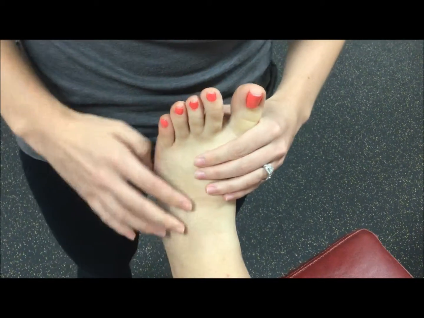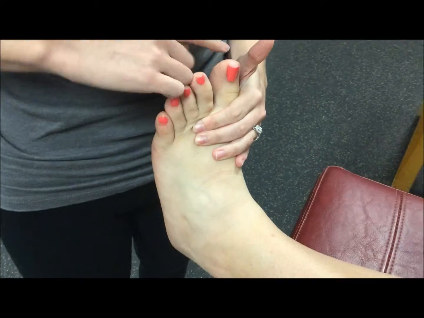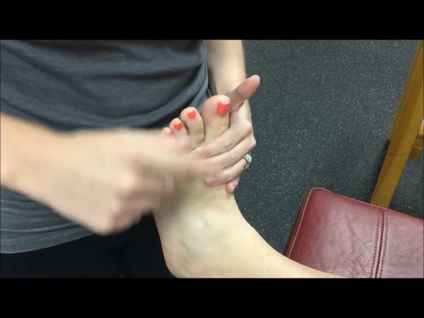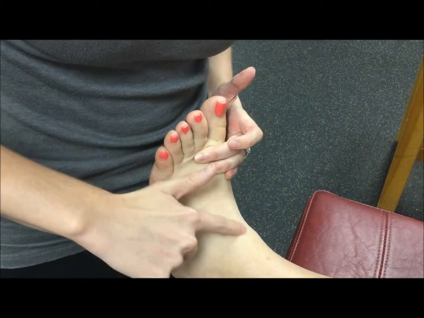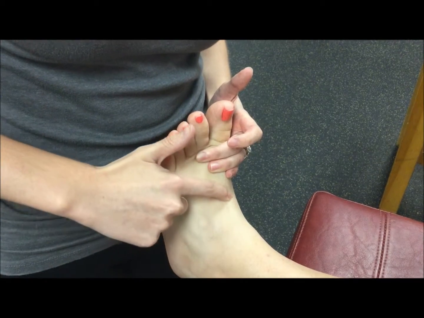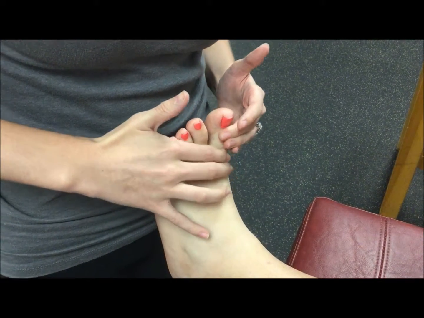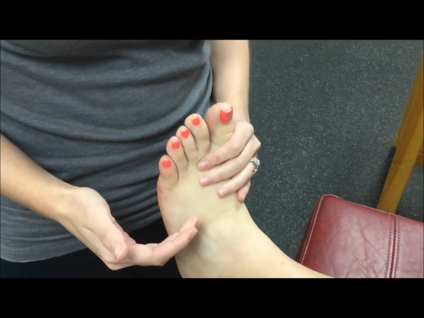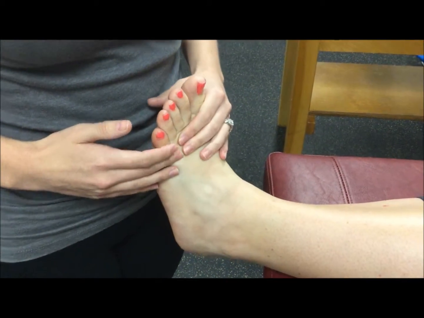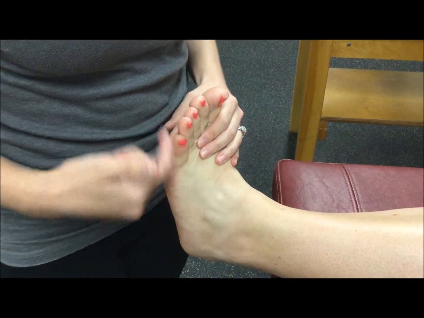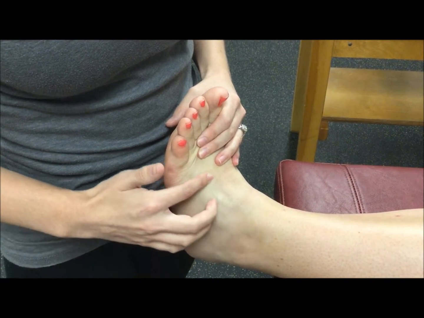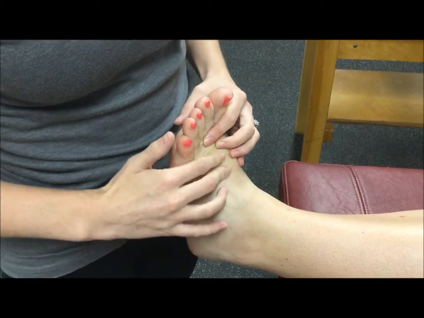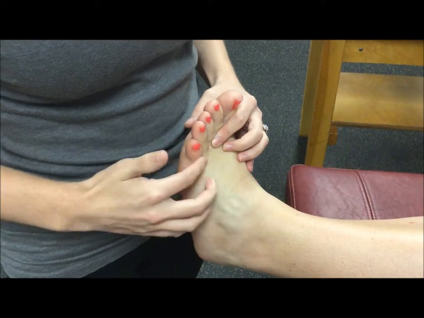The extensor hallucis longus tendon, you're going to keep them in this position, but ask them to extend their big toe. And it's going to be more medial to the tibialis anterior tendon, and you're going to follow that down to the base of the big toe. The extensor digitorum longus tendon, you're going to keep them in the same position, but ask them to extend their four toes out here. It's going to run right here, and you're going to palpate it down. It's going to split into four, going to each toe.